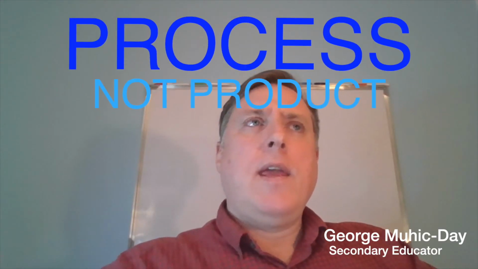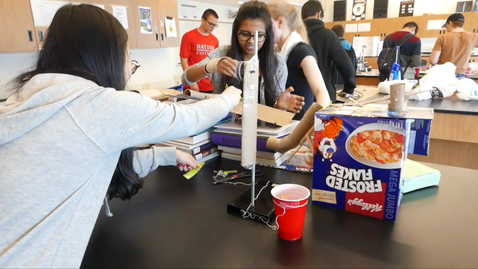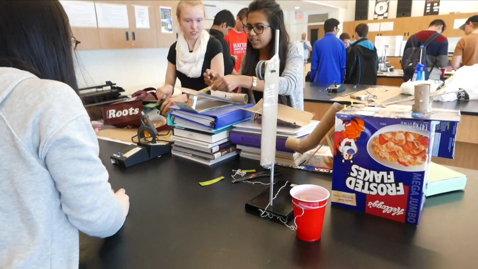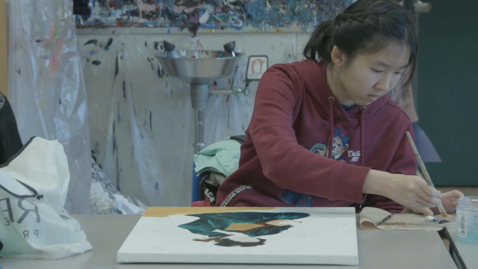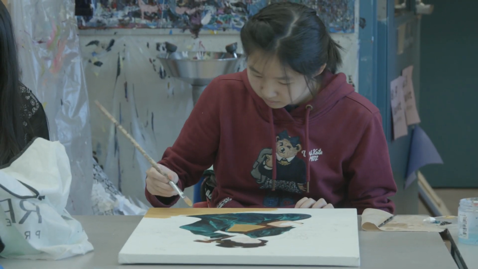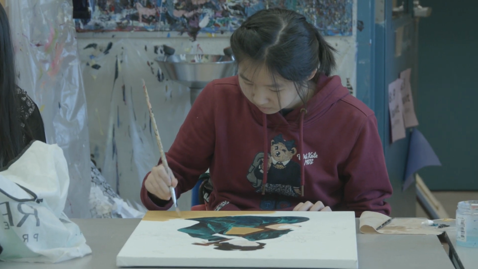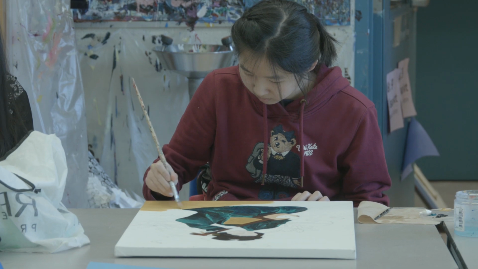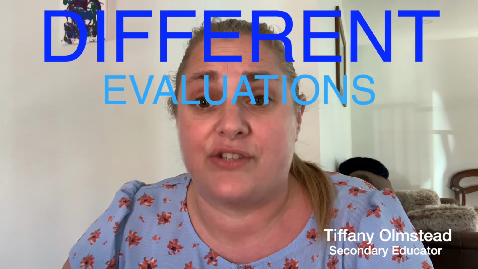Even if they are not successful in the way that I intended, if that student can very clearly tell me what went wrong or how they would improve their final product, if they can explain in some way how to come up with a better result next time, then through their reflection, they have shown me that they've learned and they've got a better grasp of it. Make sure that you're using different evaluation methods.